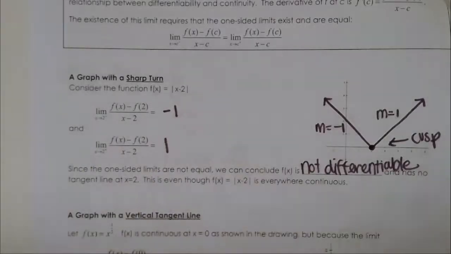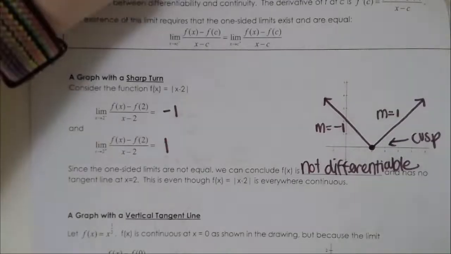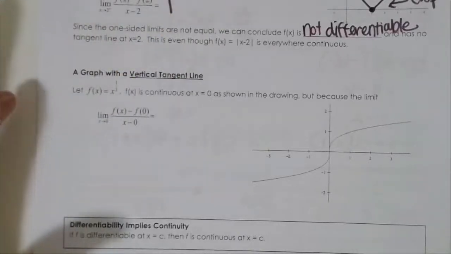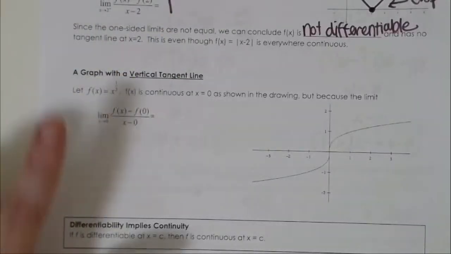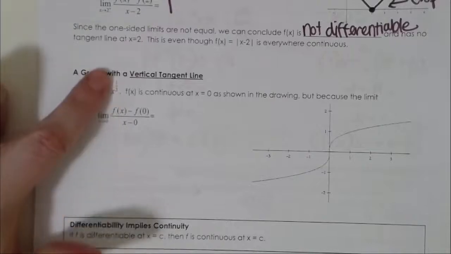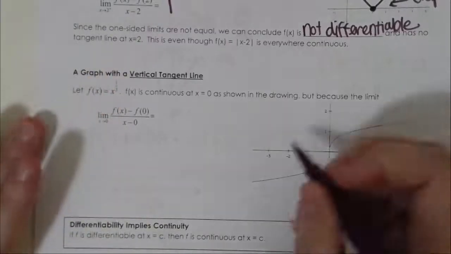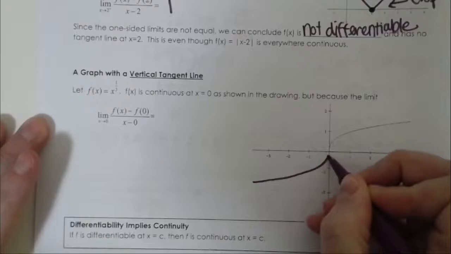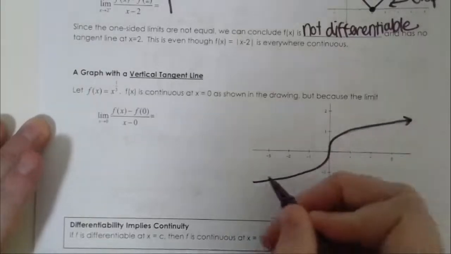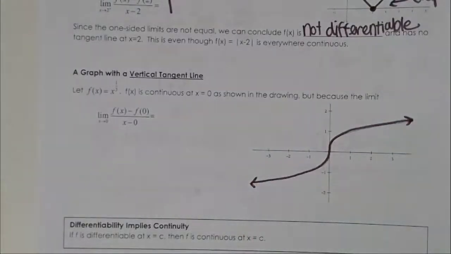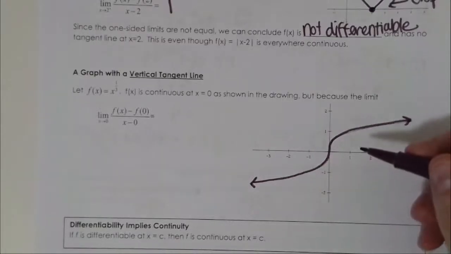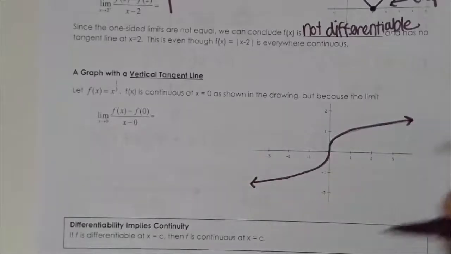Next up is a vertical tangent line. Whenever we get a vertical tangent line, we're also going to have a derivative that fails to exist. And let me show you here. So let the function be x to the power of 1/3, which we know is the cube root graph that we have over here. And I'm just going to trace it so it's darker. It's continuous at x equals 0, like you can see, but the limit is actually going to fail.